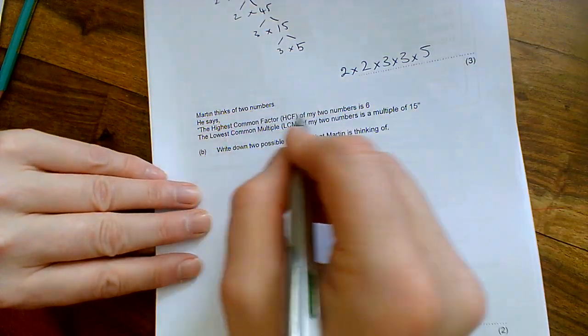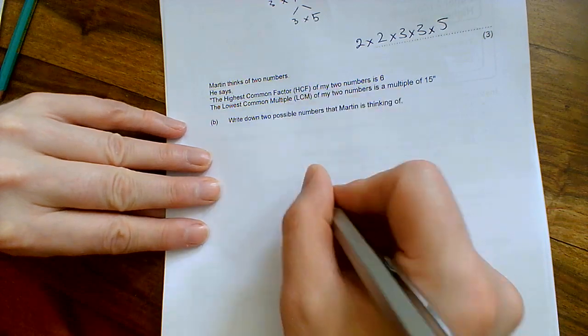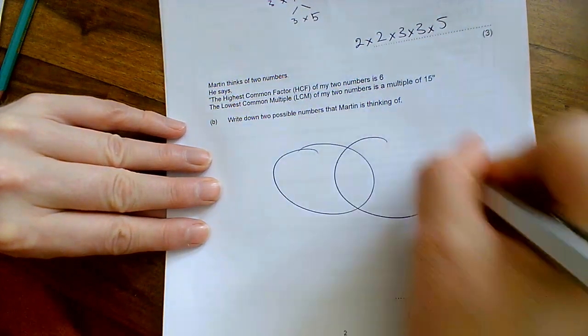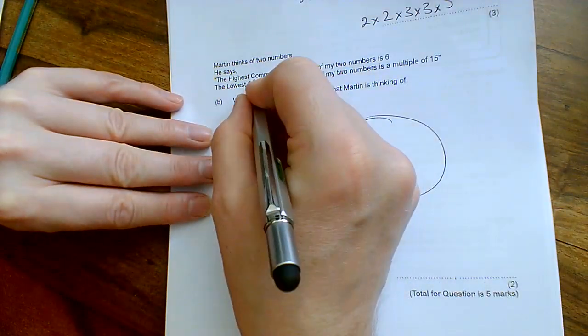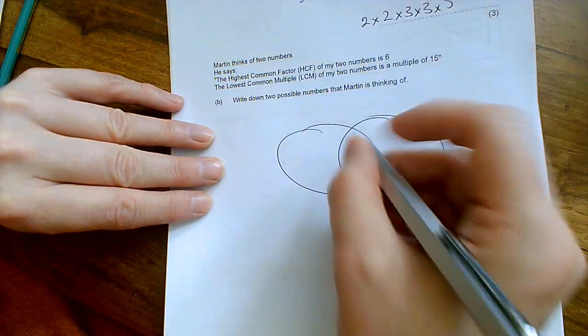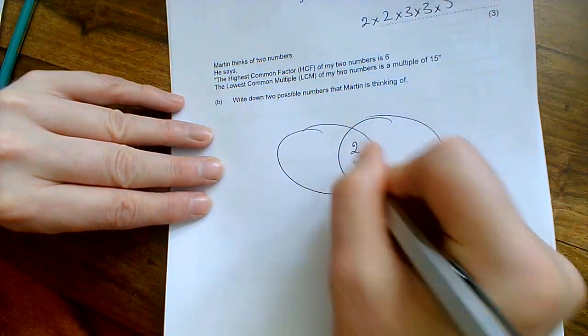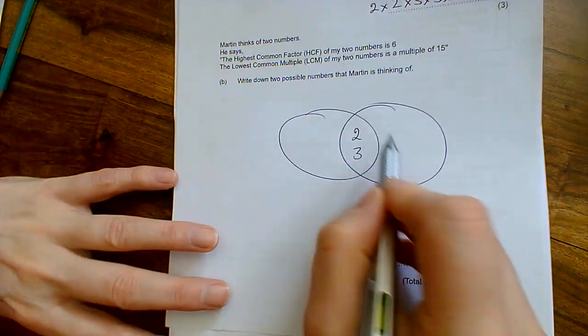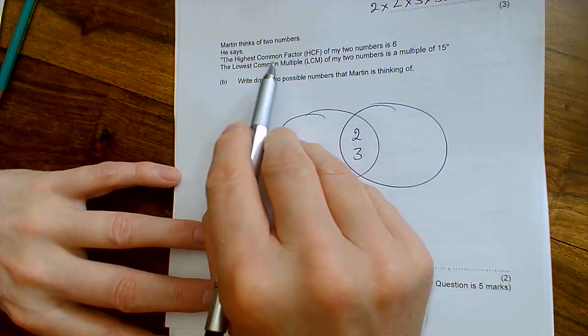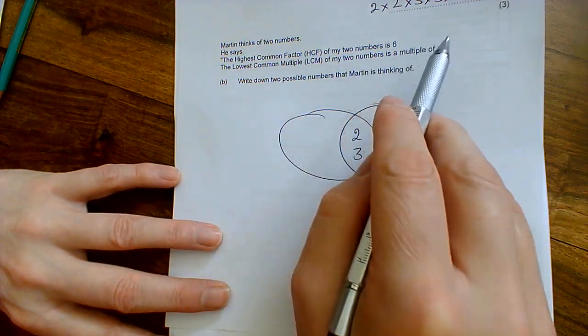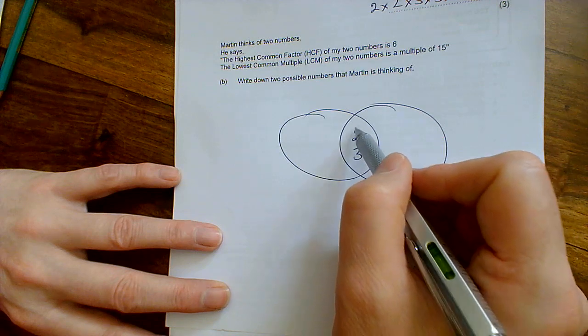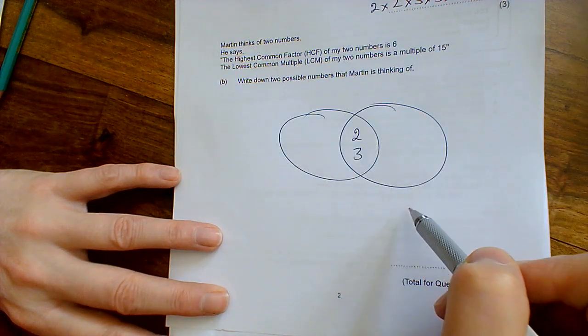Right, okay, Martin thinks of two numbers. We do Venn diagrams. I do Venn diagrams for this thing. The highest common factor of the two numbers is 6, so I'm going to put a 2 and a 3 in here to represent the 6. This is normally filled with prime numbers. The lowest common multiple of my numbers is a multiple of 15. Now, the highest common factor goes in the middle. The lowest common multiple is when you times everything together.